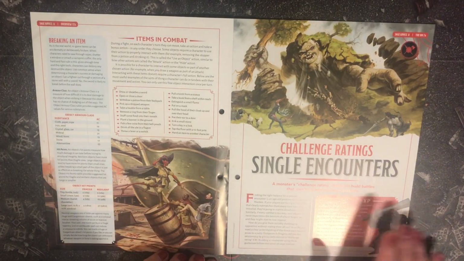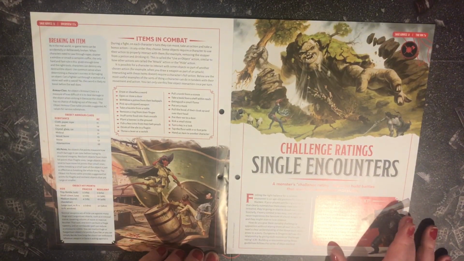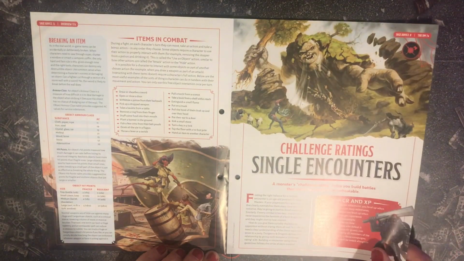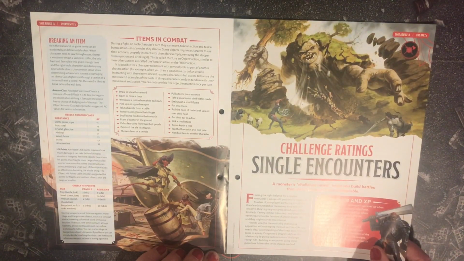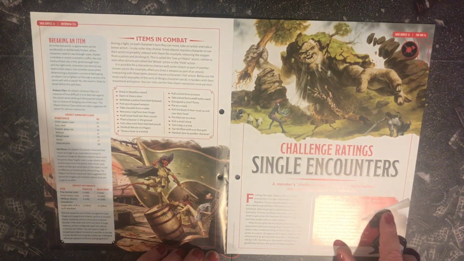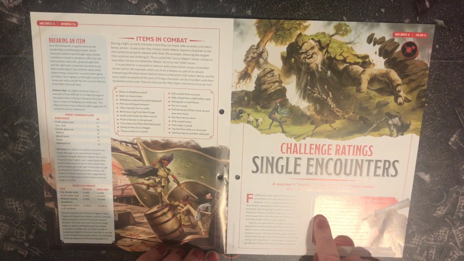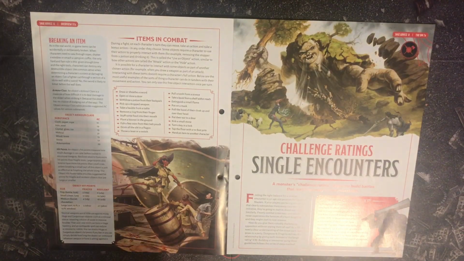Right, challenge rating, single encounters. A monster's challenge rating helps to build battles that aren't too easy or too unbeatable. CR and XP. In Dungeons & Dragons Adventurer, you level up when you have reached certain story milestones, but in many campaigns you level up when you have accrued enough experience points.